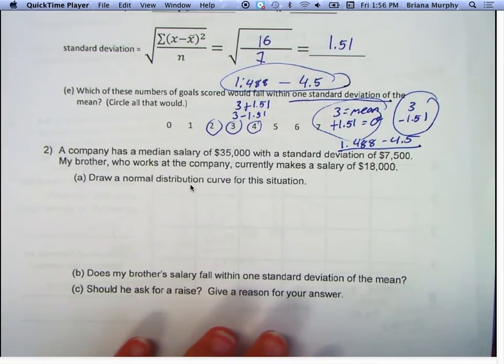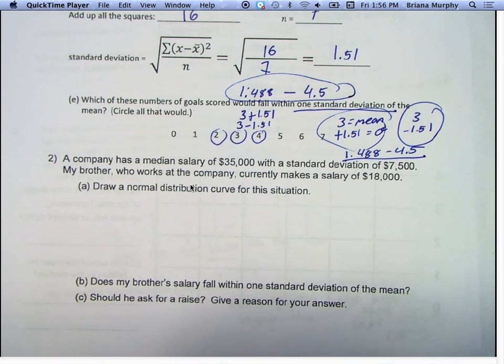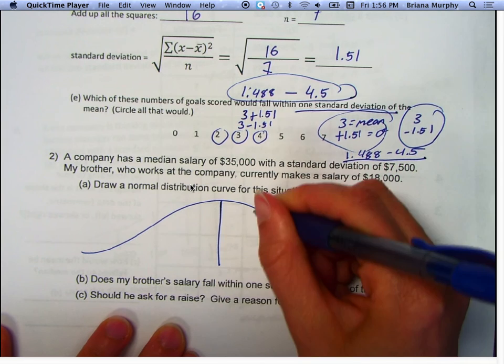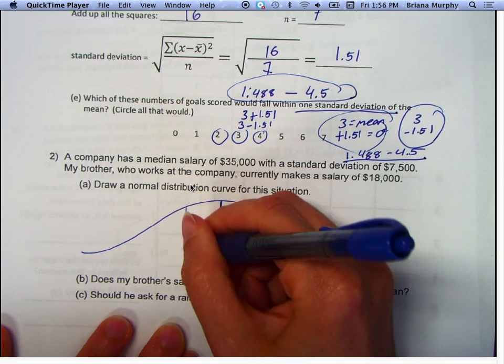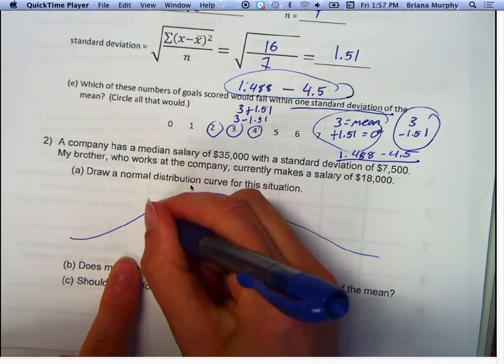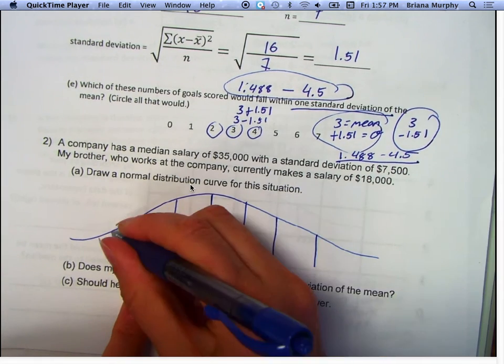Okay. Next, this is what we talked about yesterday. Drawing the normal distribution. So remember, with my normal distribution, it goes like this. This right here is the mean. Then this is 1 standard deviation away, 2 standard deviations away, and finally 3 standard deviations away.